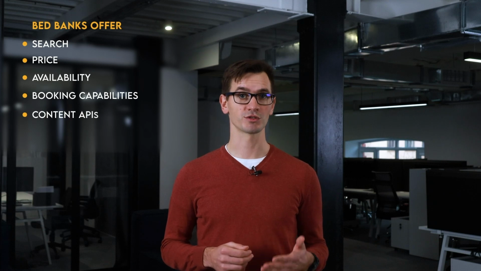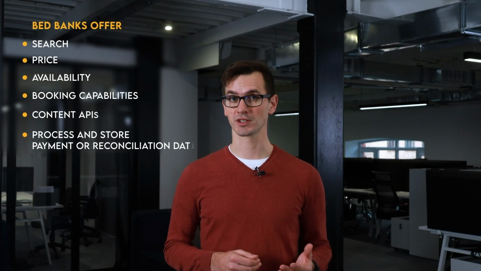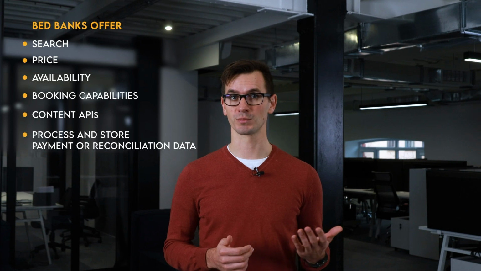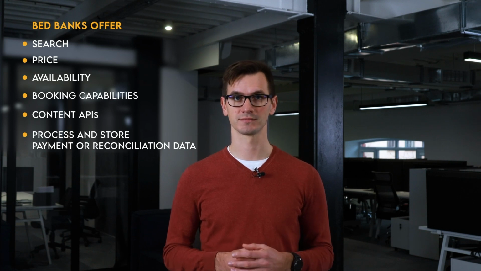Bed banks offer search, price, availability, and booking capabilities. Content APIs also come as a standard feature. And additionally, bed banks often process and store payment or reconciliation data. It makes sense for an OTA as you don't need to calculate expenses. The bed bank handles all the financial burden for you. But there is a degree of flexibility, as some bed banks allow OTAs to be the merchants of record.